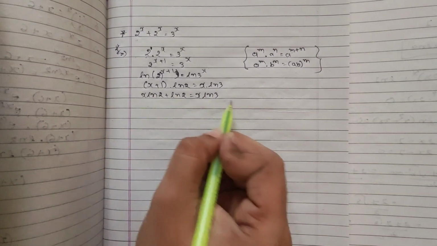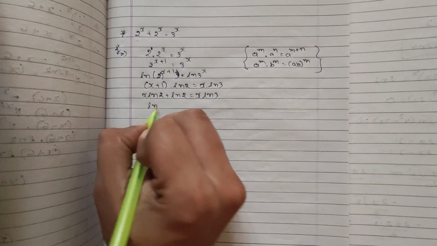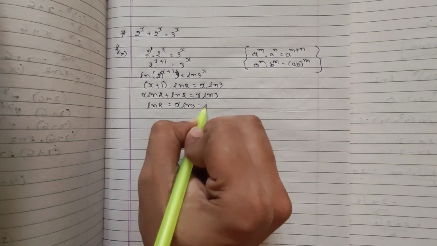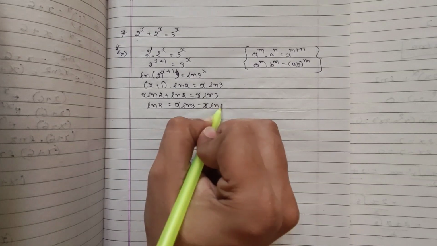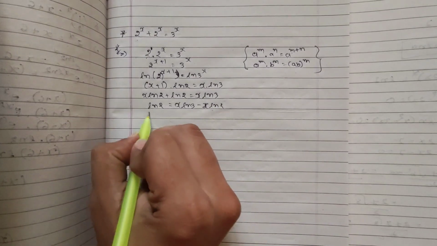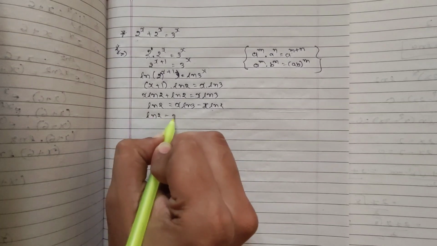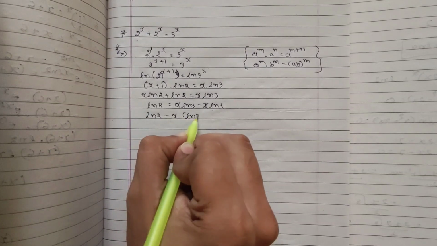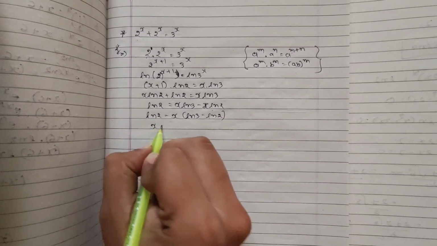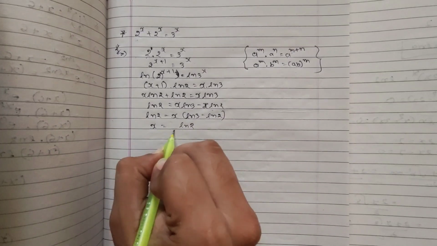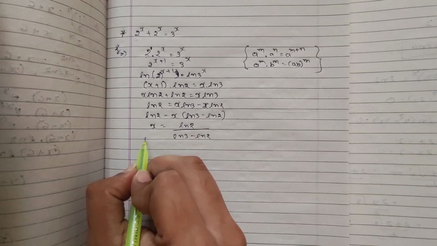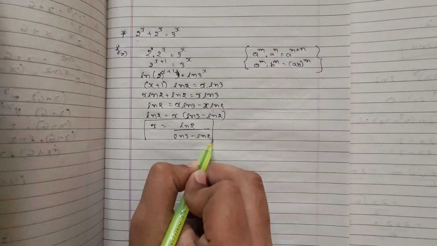Now if I bring x ln 2 to the right-hand side, then what will happen? ln 2 equals x ln 3 minus x ln 2. Now x is common in both parts, so ln 2 as it is, x will be common, and what will remain is ln 3 minus ln 2. So what will be the answer for x? ln 2 divided by ln 3 minus ln 2. This will be the answer of x, but pay attention here.